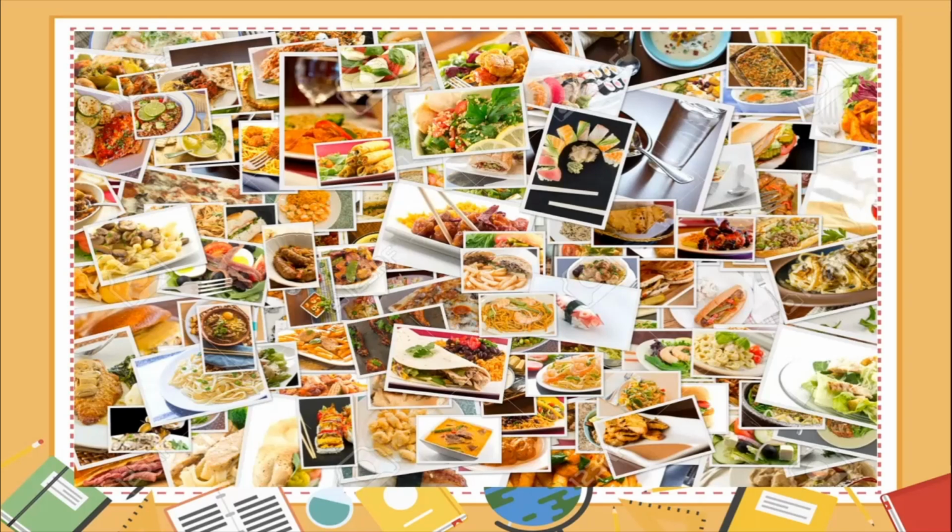Now, why do people make such collages, children? Suppose someone wants to open a hotel or a restaurant, then what they will do is they will make a collage of all the different kinds of food material. So this is a collage about food material.